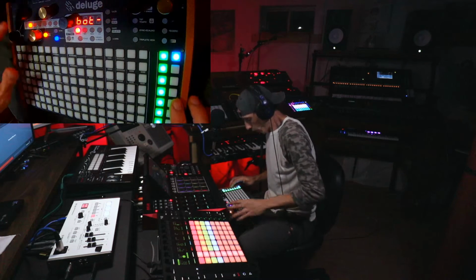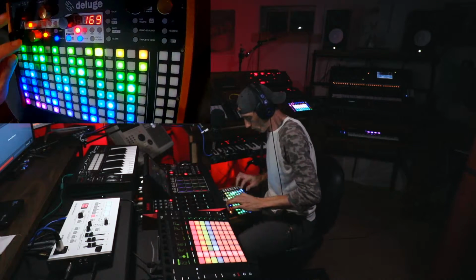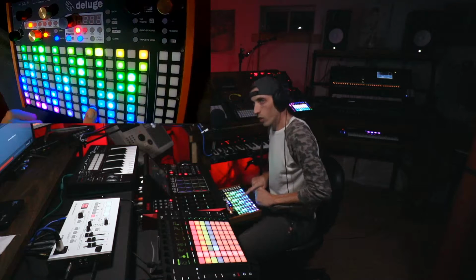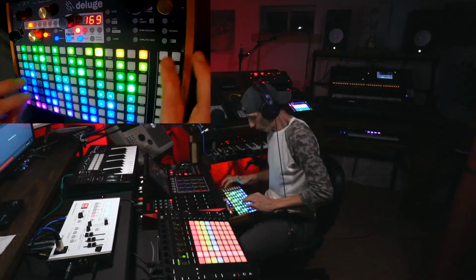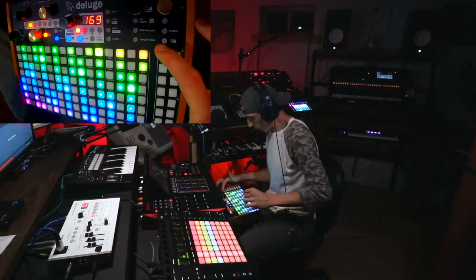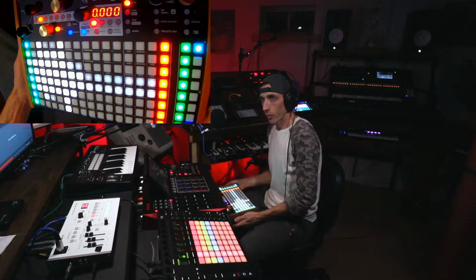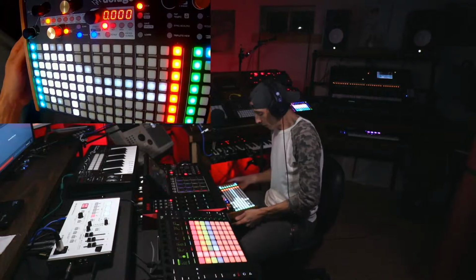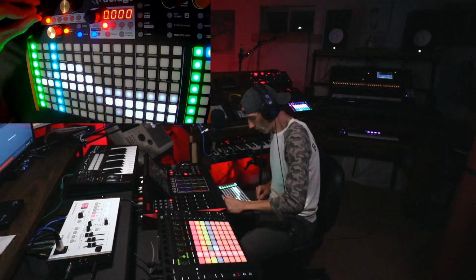So now we got our sample. Really random. I mean, we can now go in and look at the waveform itself. And there's your waveform. And we have a start and end point. We can zoom it. Let's zoom it in.